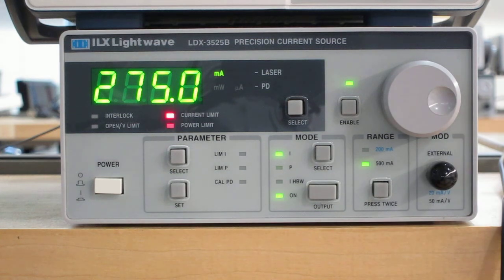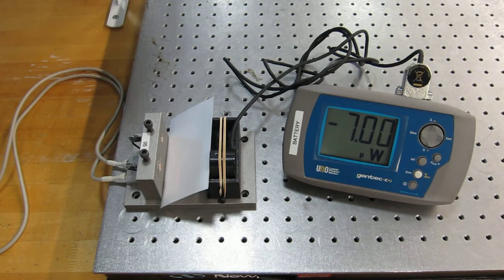At which point I hit the current limit and it simply won't let me go any higher. As I vary the current of the actual source, you'll notice that the output of the green appears and becomes brighter up until that maximum current.